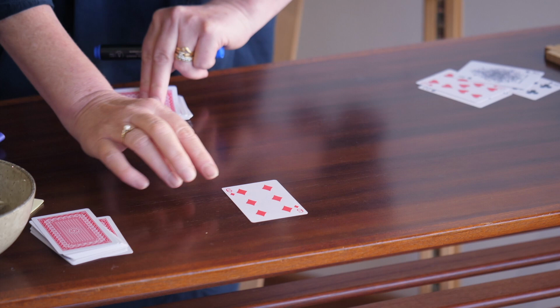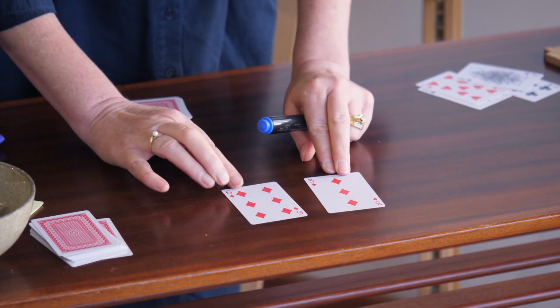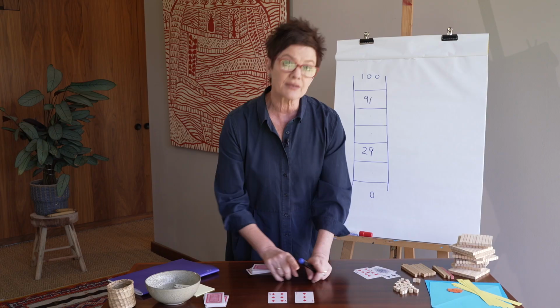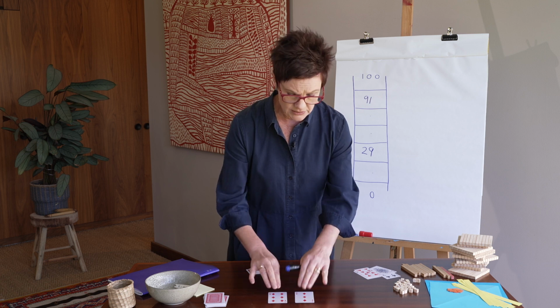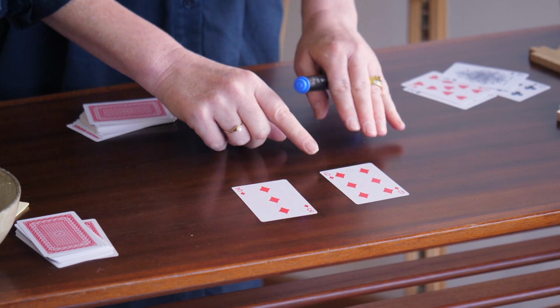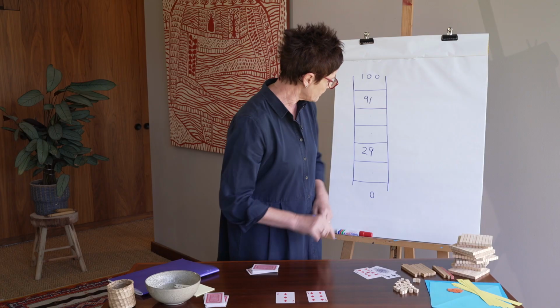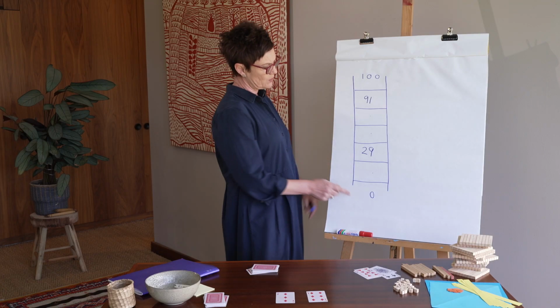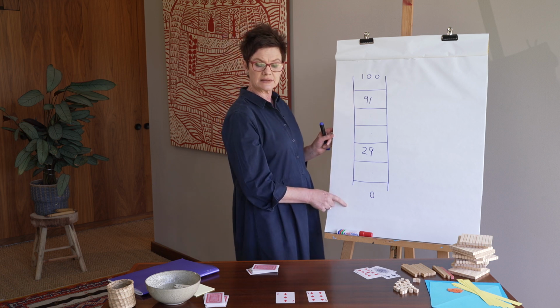They are 6 and a 3. 63, or, remember I can move it around, 36. 63 or 36. Where will that go on my ladder?